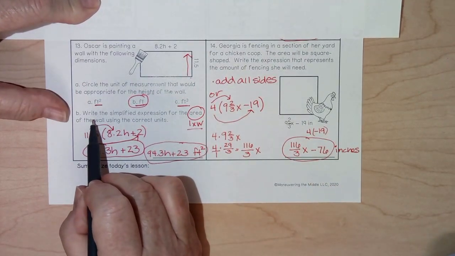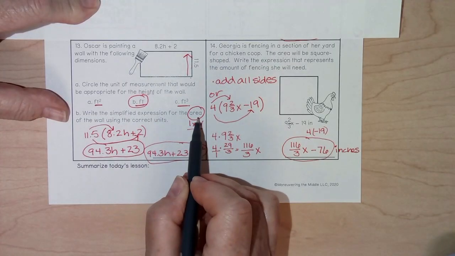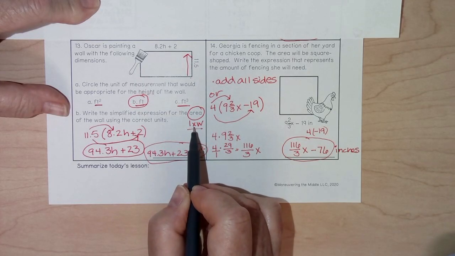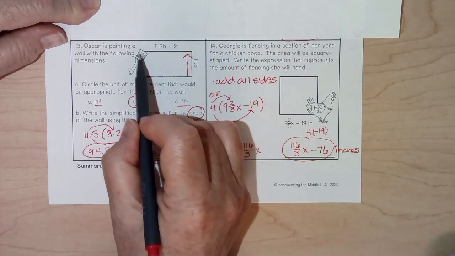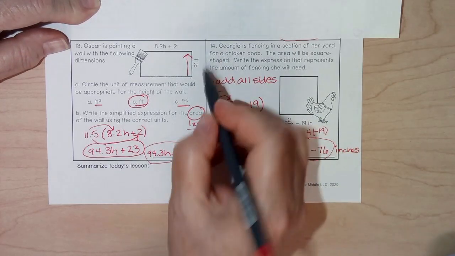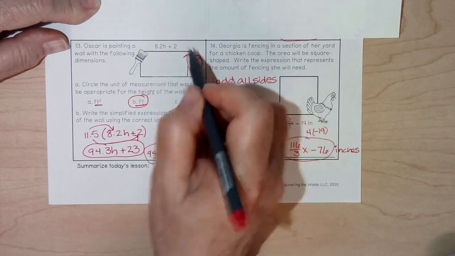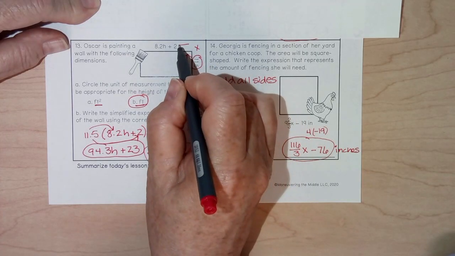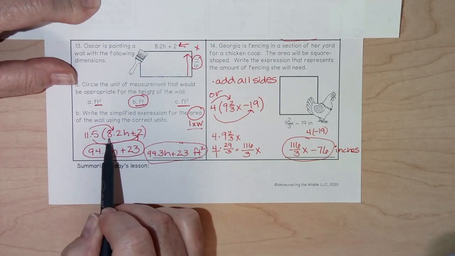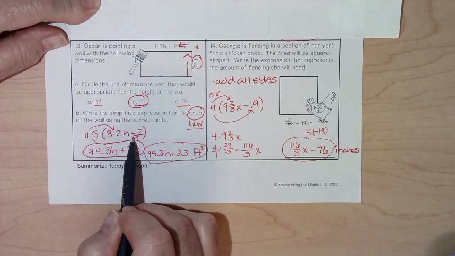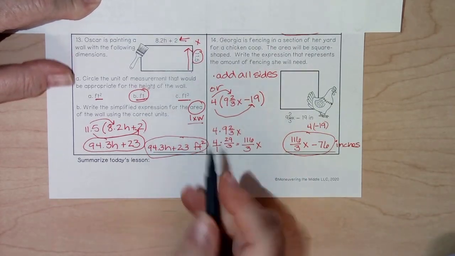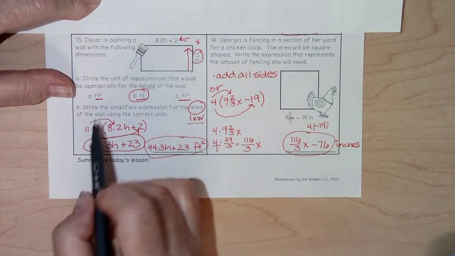So it asks us to write the simplified expression for the area of the wall using the correct units. Well, area is length times width. So this would be our length times our width. So we could do the 11.5 times this. So 11.5 times the quantity, 8.2 h plus 2. We do these just like we did the ones up above that had more simple numbers.